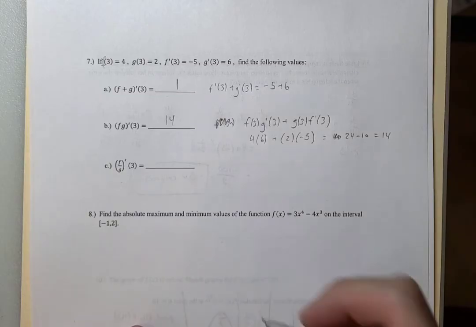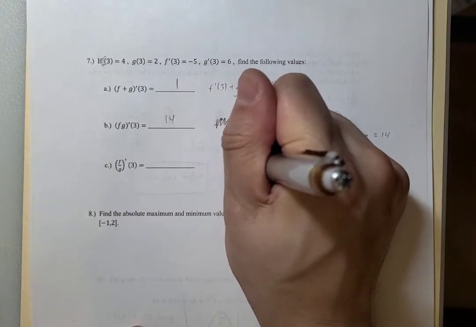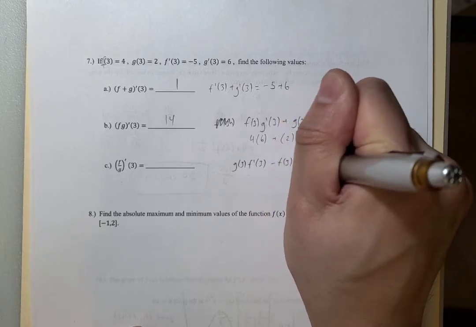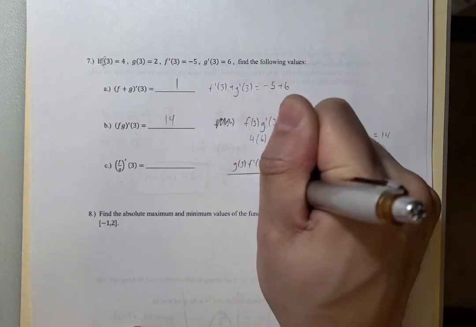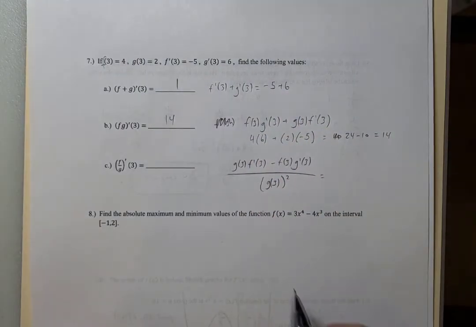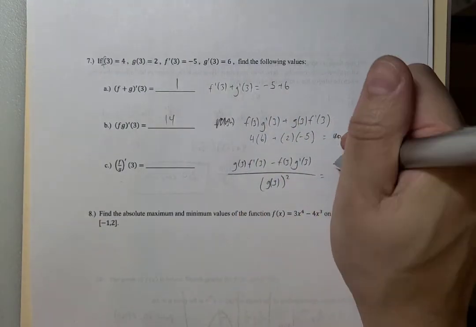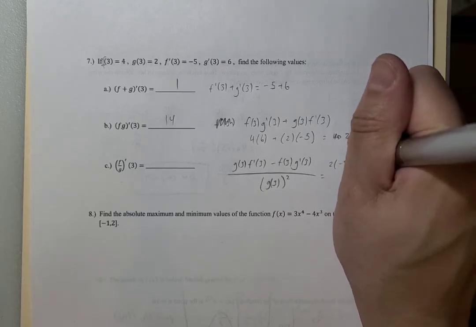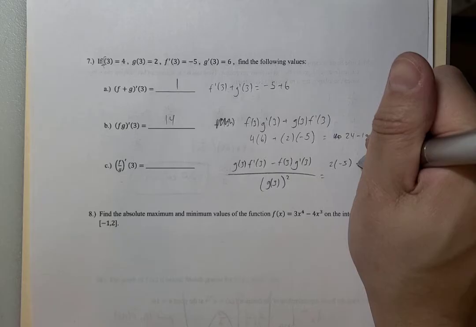And this one is quotient rule. So bottom, d top, minus top, d bottom, over bottom squared. So what is that? g of 3 is 2, f prime of 3 is negative 5, right?